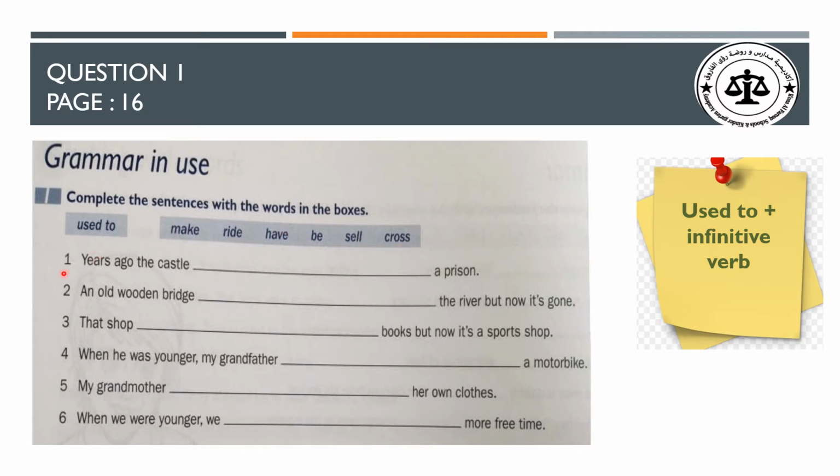Let's start with number 1. Years ago, the castle, what? A prison. Excellent. Used to be. Number 2. An old wooden bridge, what? The river, but now it's gone. Yes, used to cross. That shop, what? Books, but now it's a sports shop. Yes, that shop used to sell books, but now it's a sports shop.